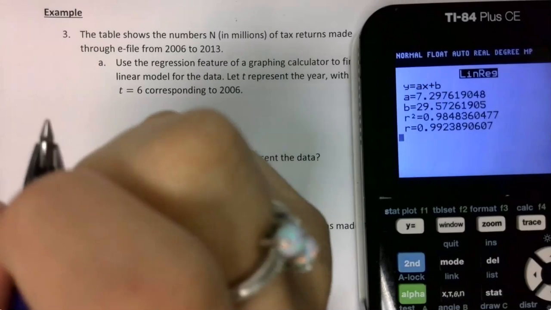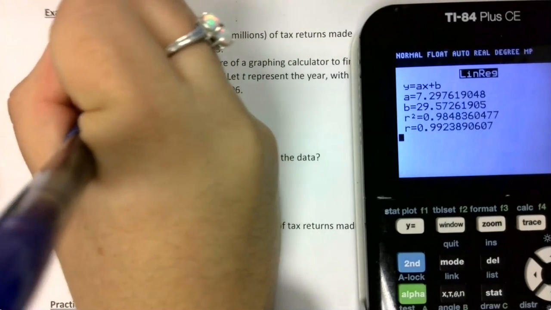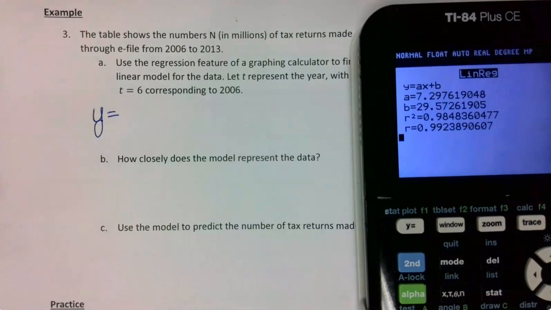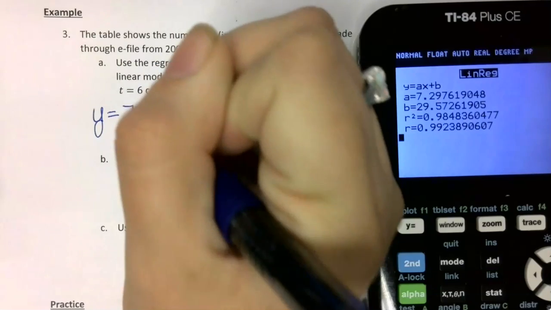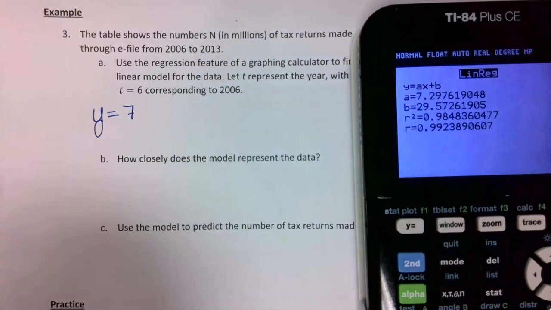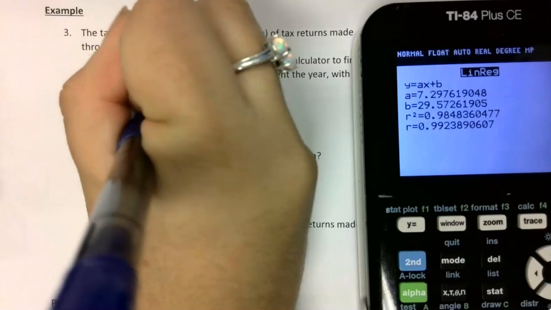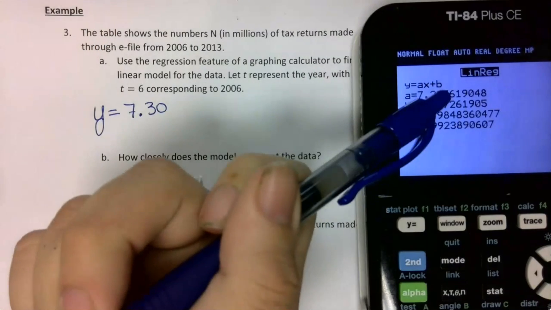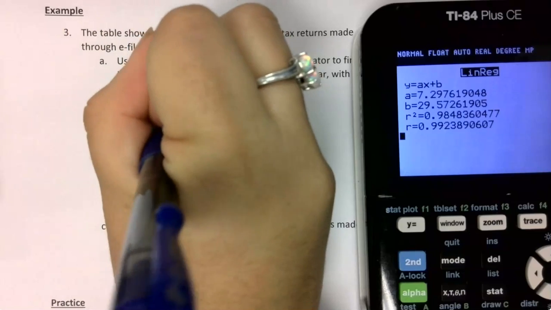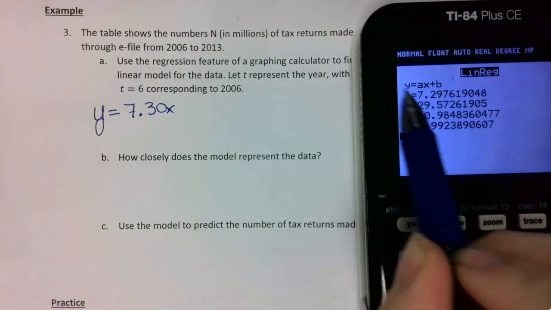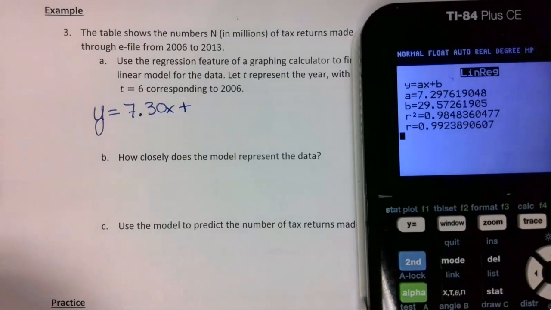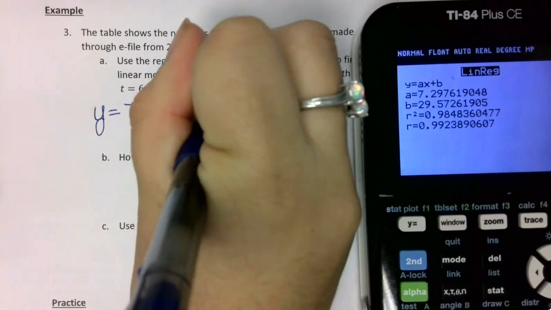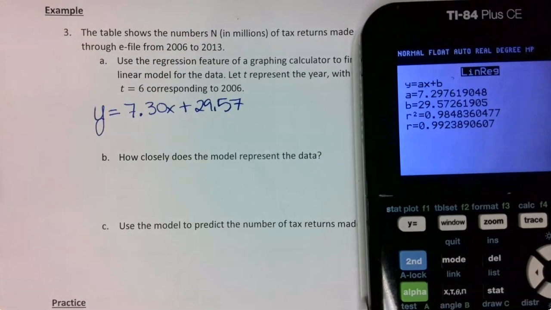Okay, so A wants me to write the linear equation for the line. I'm going to do y equals. I'm going to round my A value to 2 decimal places. So it's going to be, guys, what is A rounded to 2 decimal places? 7.30, because that 7 makes the 9 round up. And then I have an x after A, because it tells me the formula right up at top. And then plus my B value, and that's my answer for A.